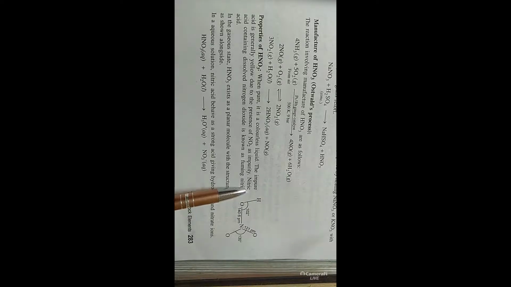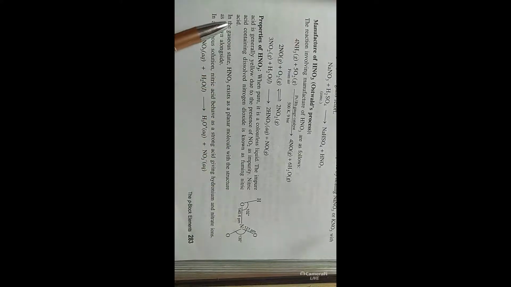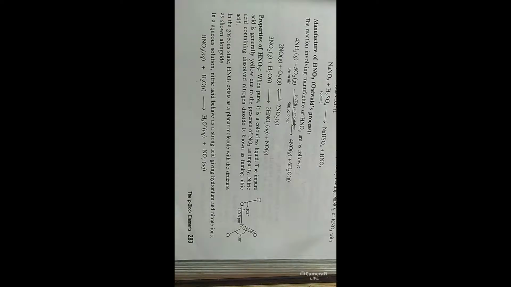After that, nitric acid containing dissolved nitrogen dioxide is known as fuming nitric acid. So whenever you open a bottle of nitric acid, you will see certain types of fumes coming out. It is the fumes of nitrogen dioxide, so it is called fuming nitric acid.